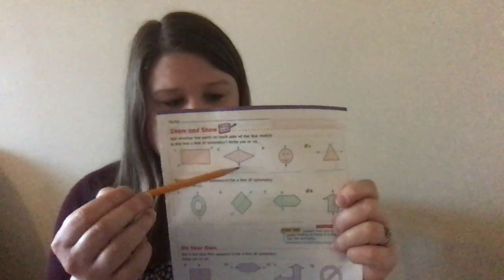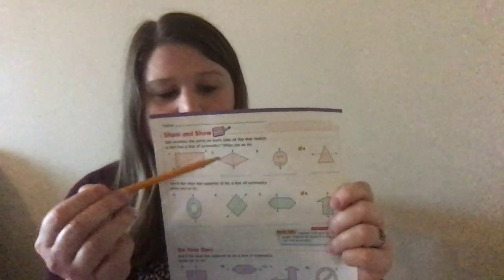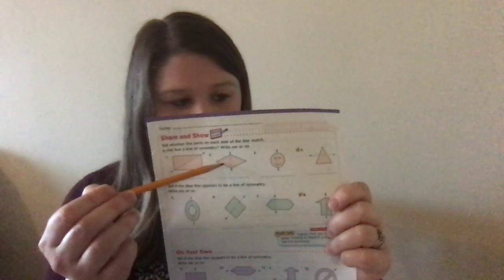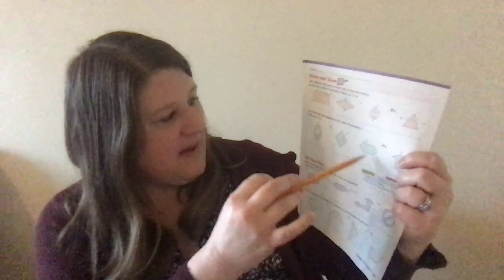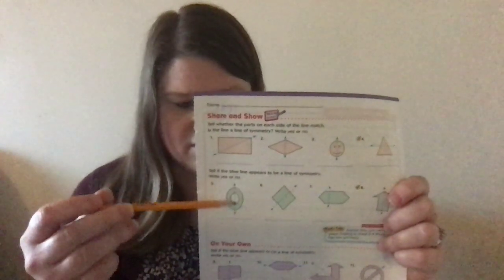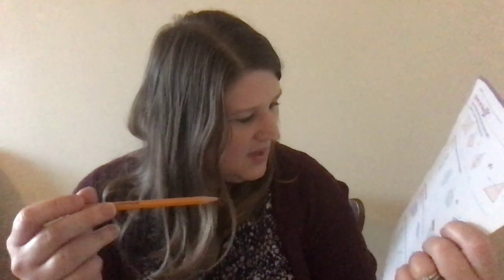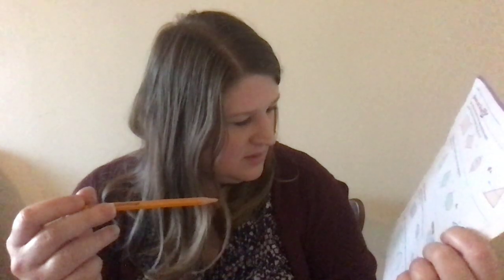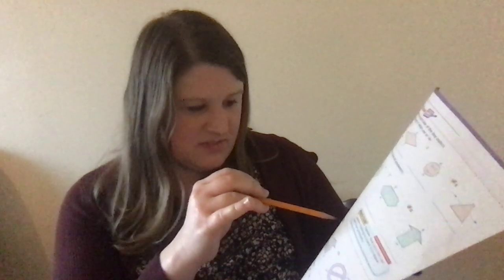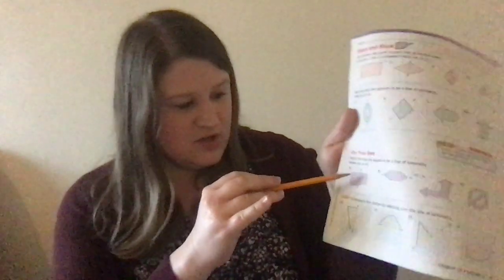Look at number 2. If I fold this right on the blue line, will both sides be the same? Yes or no? So that's what you're doing for 1 through 4, and actually the same thing 5 through 8. So again, here's your line. If you fold it, will both of them be the same? Then I would like you also to do 9 through 12. So tell if the blue line appears to be a line of symmetry. You're writing yes or no. So if you fold this on that line, is that symmetrical, yes or no?